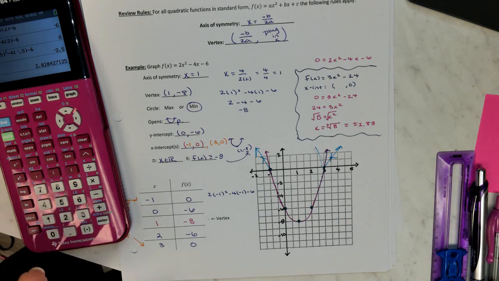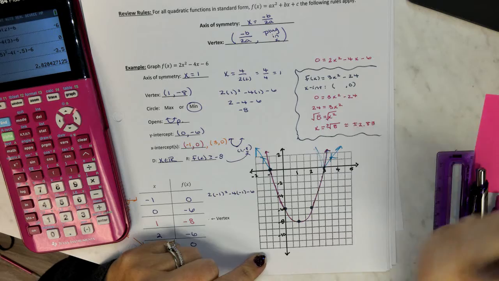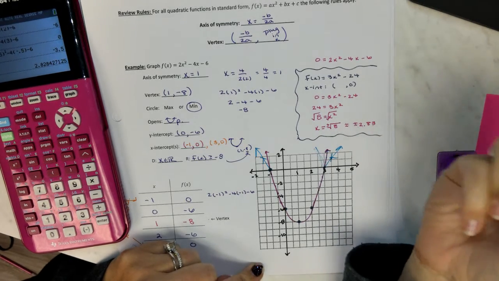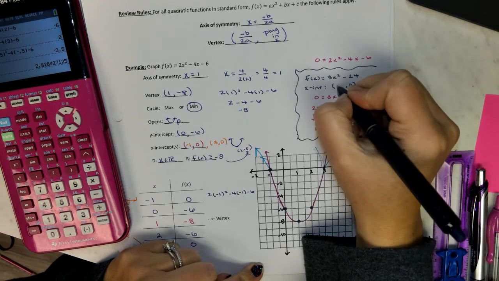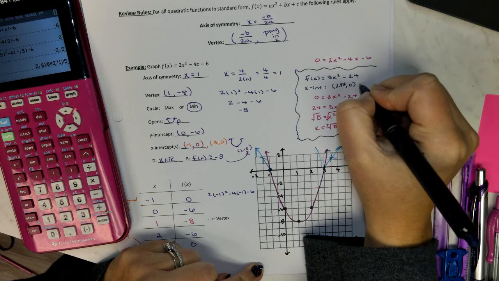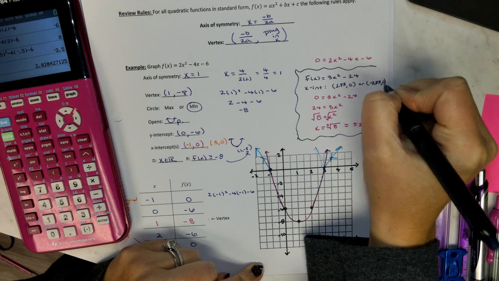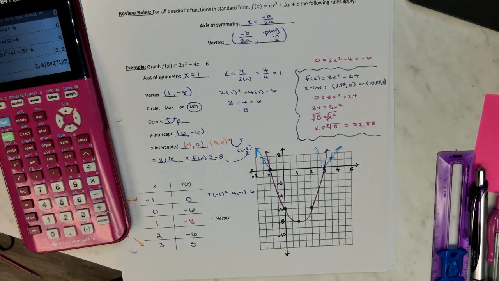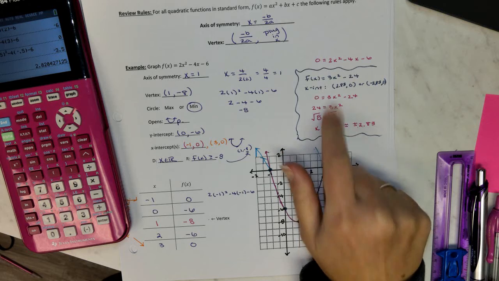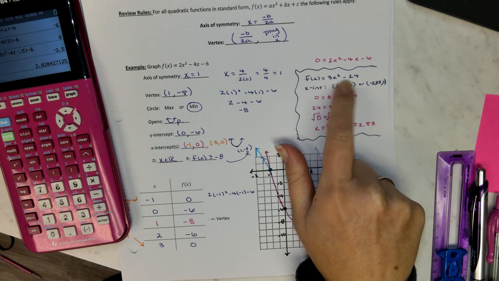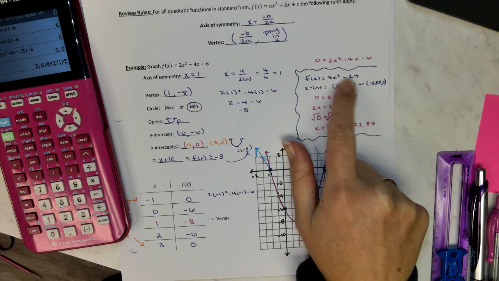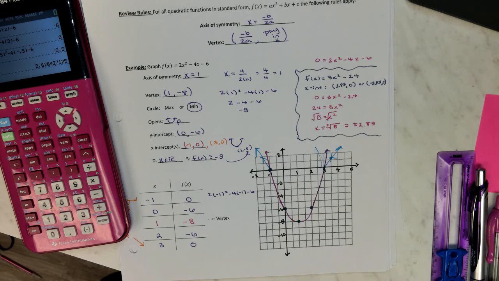And if I were to ever tell you something like this and it wasn't exact, I would tell you you could round probably to the nearest hundredth or thousandth. So this would be 2.83 comma 0 or negative 2.83 comma 0 because it could be positive or negative. So that would be an example of when you could actually solve to find your x-intercepts. And that only happens because there's not a b value there. There's only x squared, x only shows up once, so you would be able to do that.